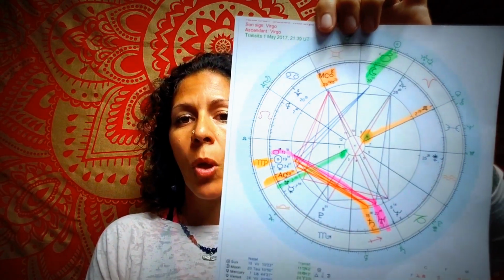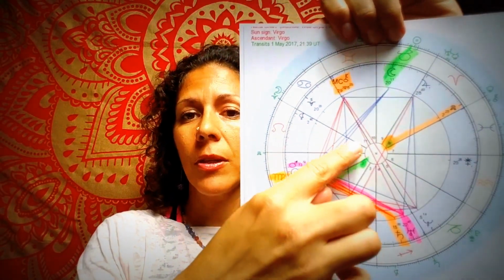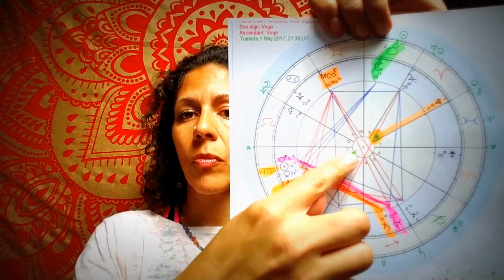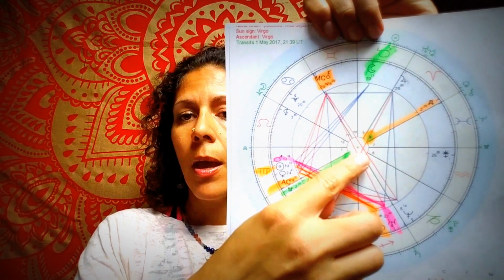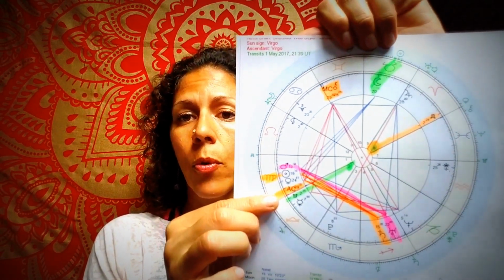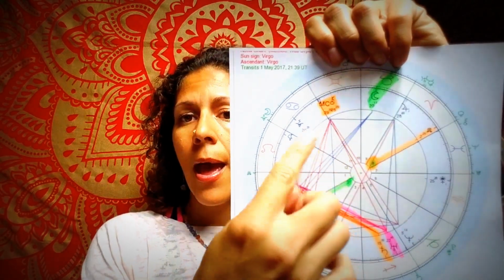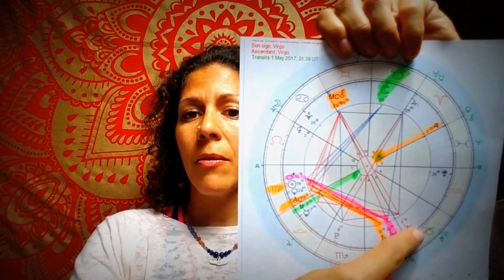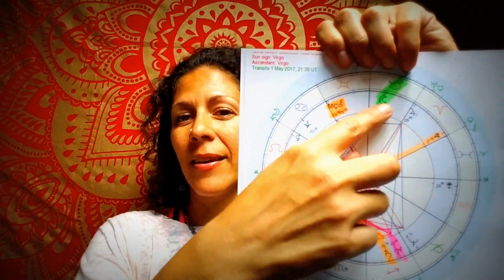So I'm going to read this at a very basic level, but first I want to give a little description. Here is representing you, the moment you were born, and this is with your exact birth time, the date you were born, and the city you were born in. So here's you. And then this is a map of the sky the moment you were born. So you can see where everybody's sitting at the cosmic table, so to speak.